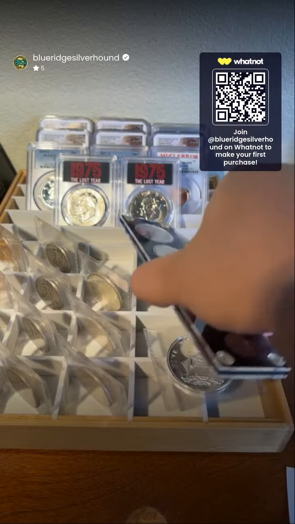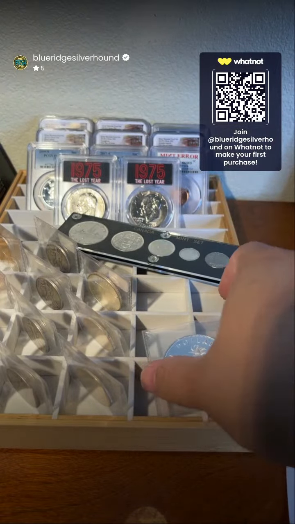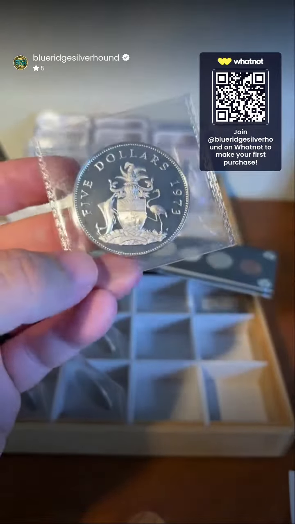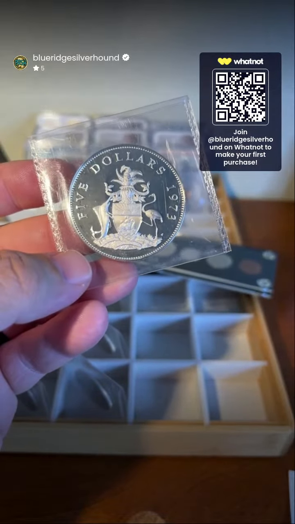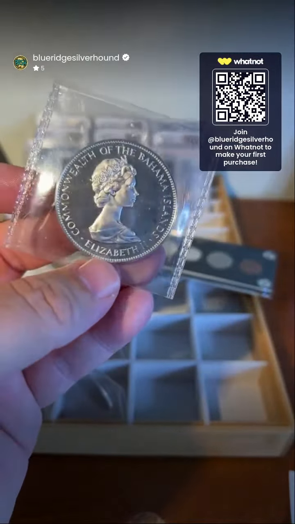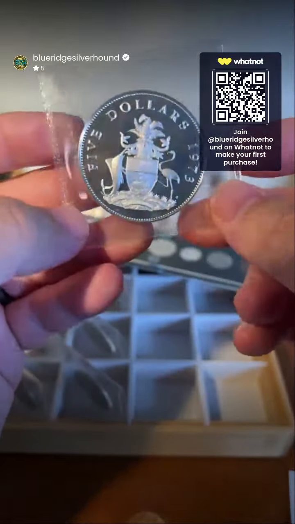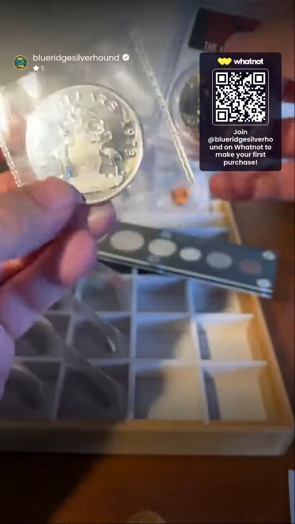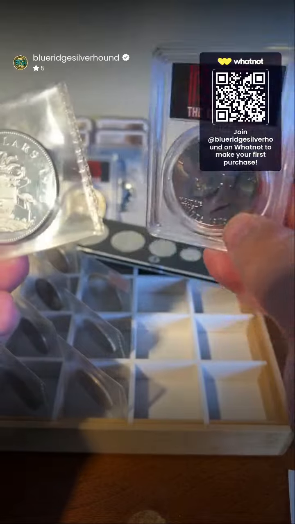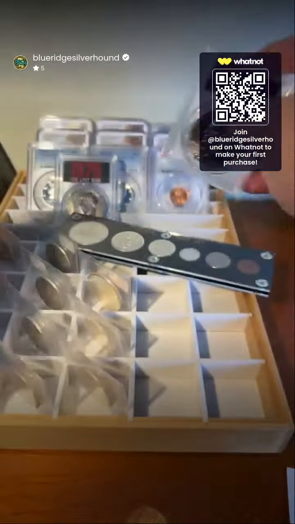All right, there's that. Let's see, which one should we do? Let's go ahead and do this one here. I've been looking forward to doing this one all night. This is 1973 Commonwealth of the Bahama Islands. This is a huge coin. It's actually bigger than a Morgan dollar. Here, for comparison, check that out. That's an Ike dollar, same size as a Morgan. See how much bigger that is?